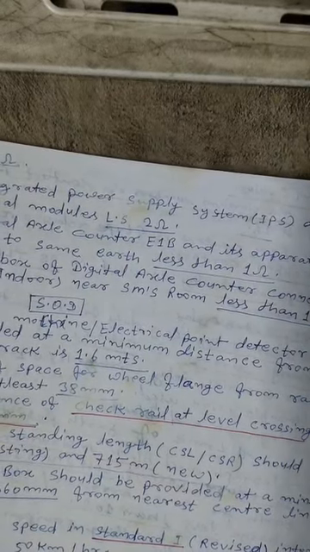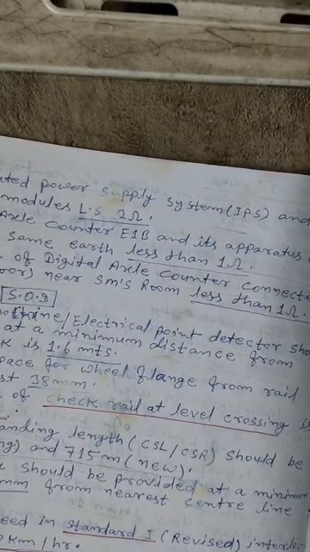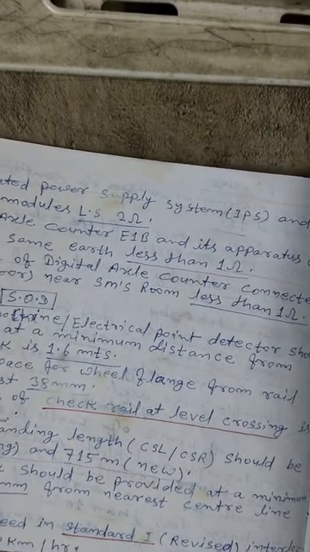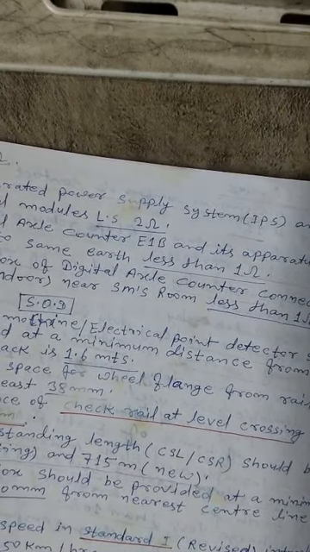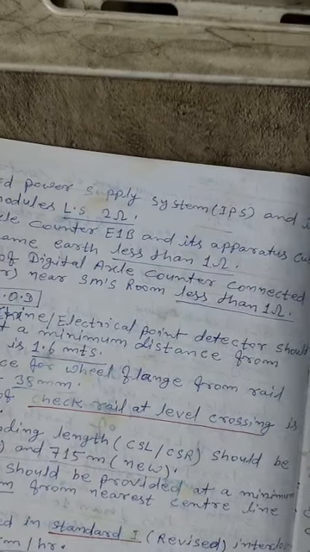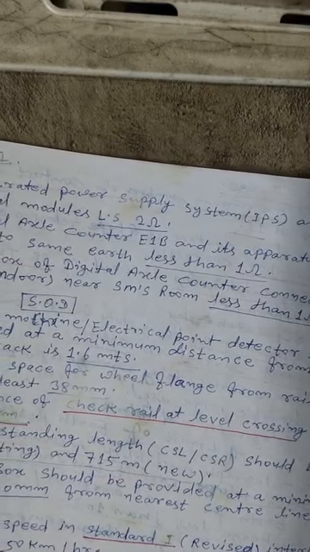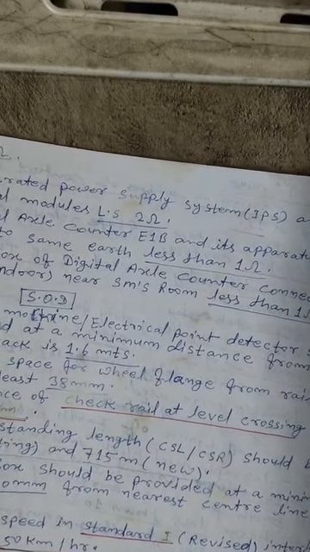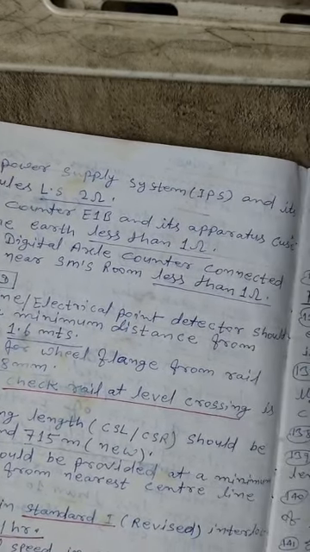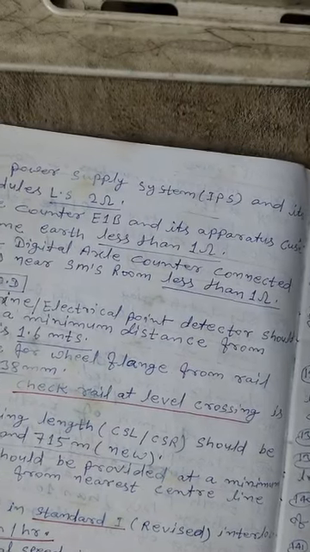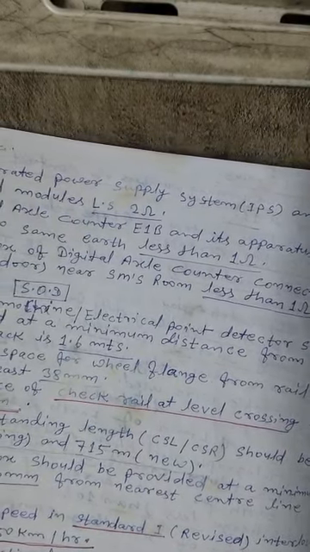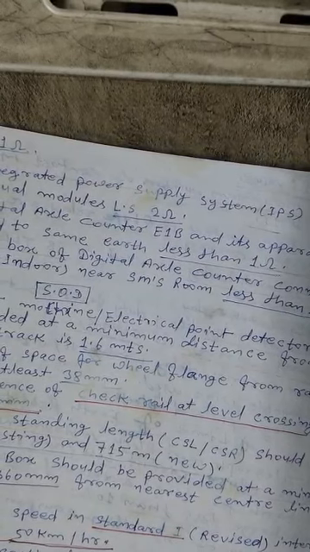Clearance standing length should be 686 m existing and 715 meter new. Location box should be provided at a minimum distance of 2360 mm from the nearest center line of track.